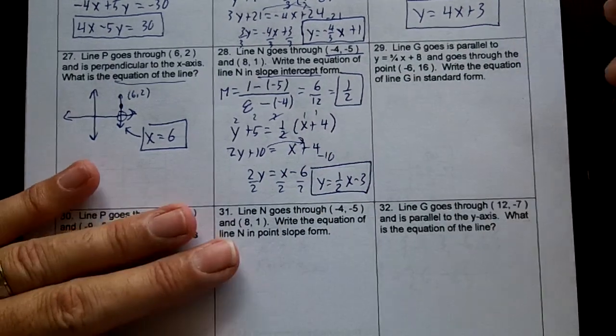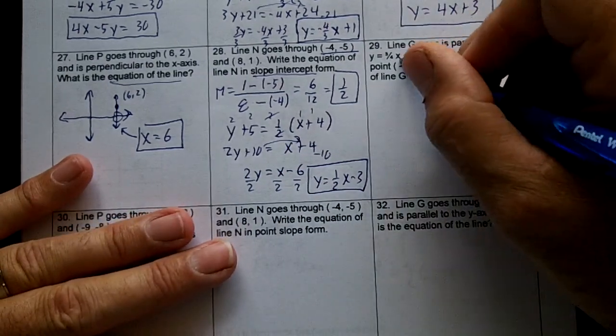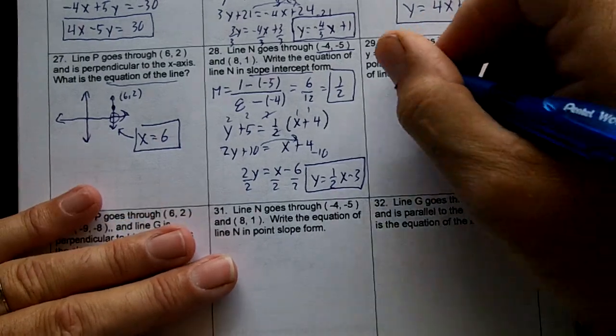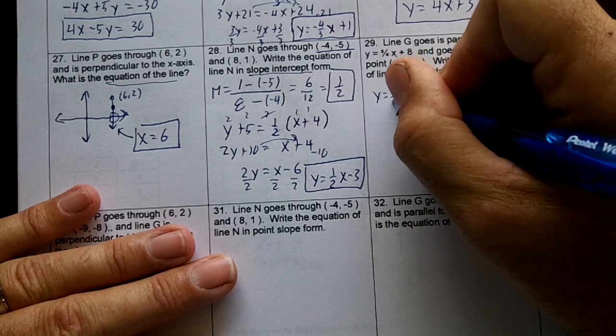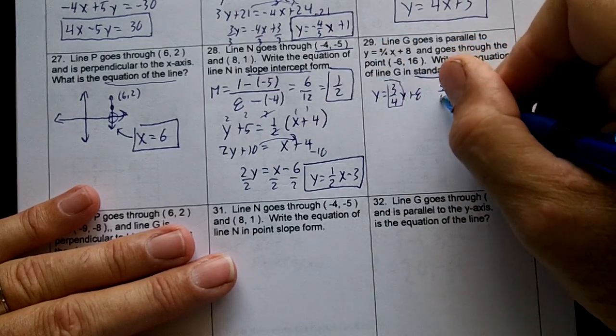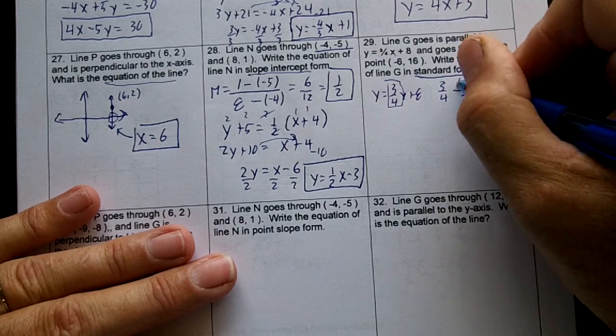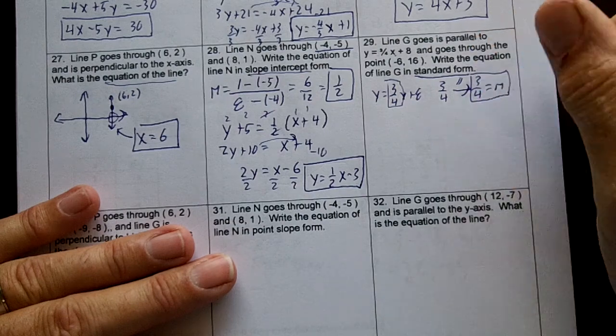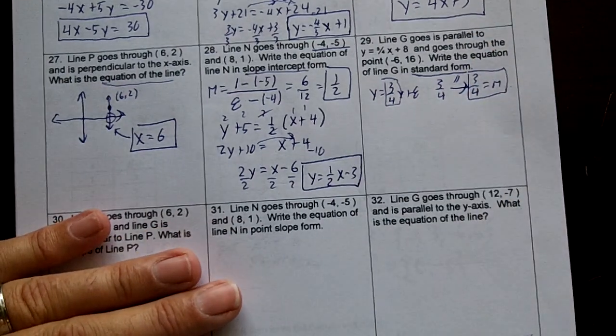Okay, next one, line G is parallel to this line and goes through this point. Write the equation in standard form. So I'm going to write down this equation, and this right here is my slope, right? And I want a slope that's parallel to it so it won't change. So this is going to be my m, wouldn't it? If it were perpendicular, I'd flip it and change the sign, right?